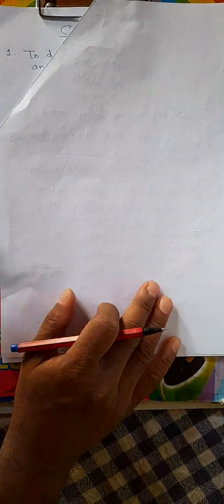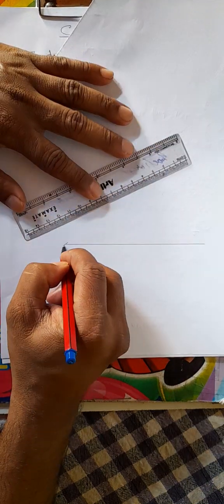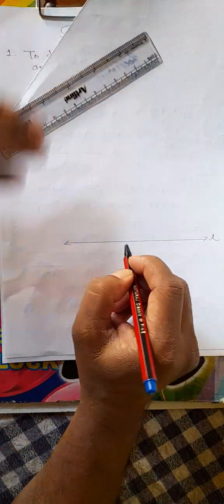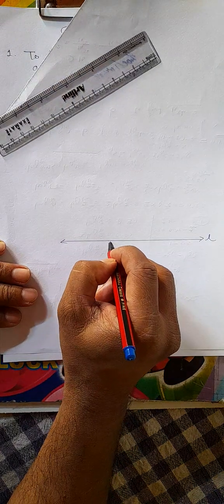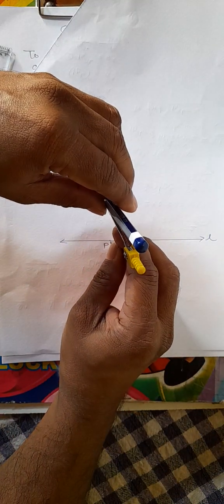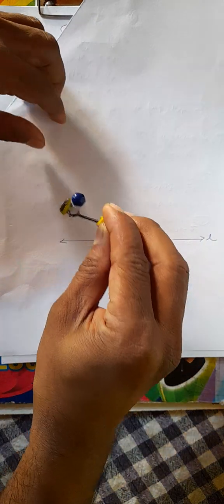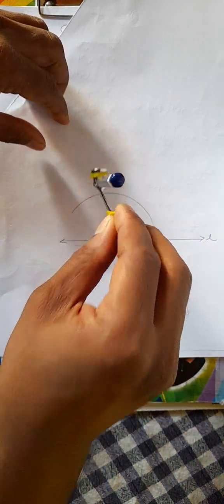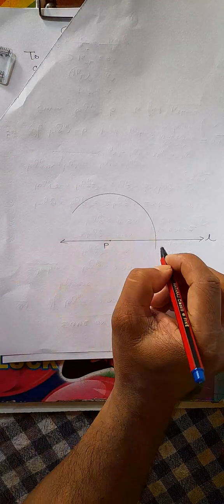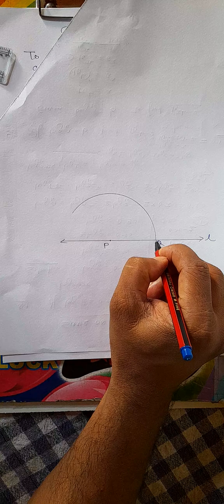Let us do it again. Let us draw this line again. Suppose this is line L. So you take a point here, say it is P. Now we have to draw a perpendicular at P. So first, taking P as a center, draw an arc of any radius. Say this is the arc we drew. Now this arc intersects this line L at Q.